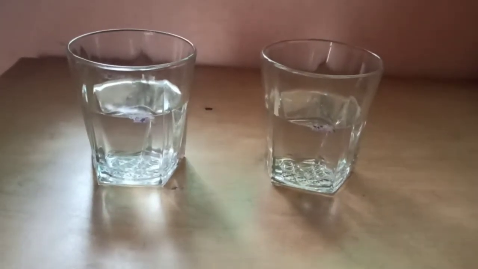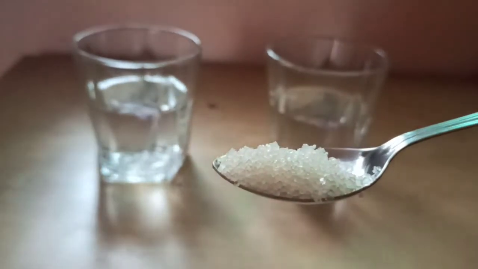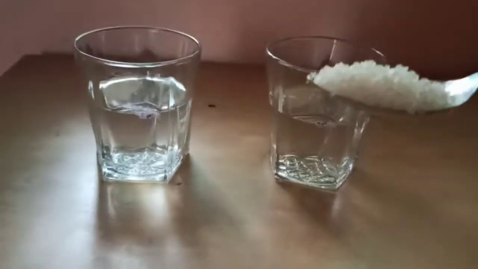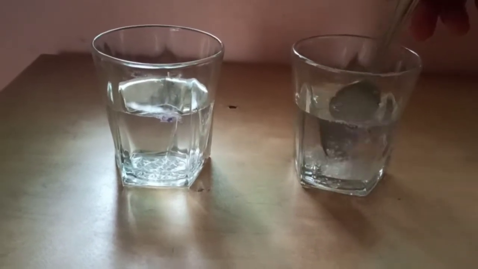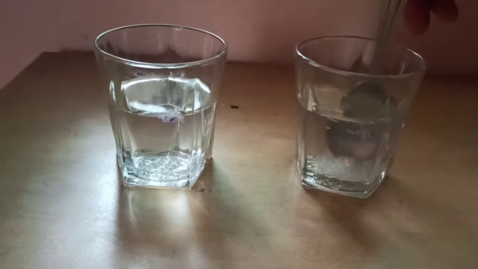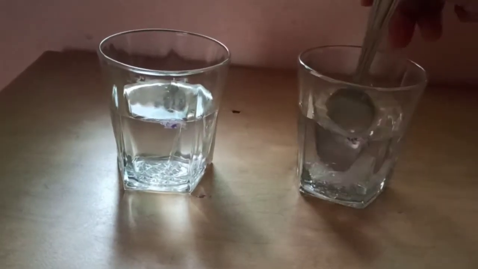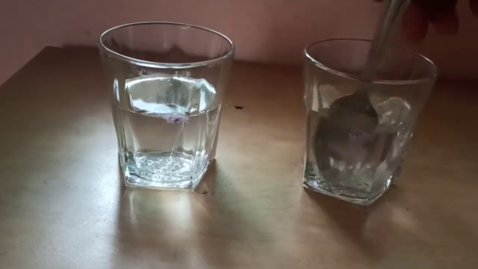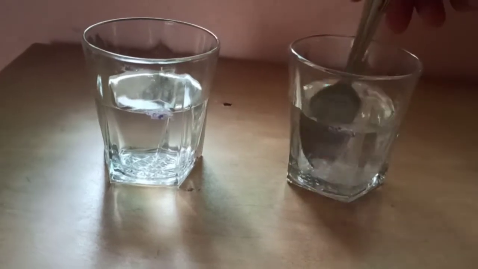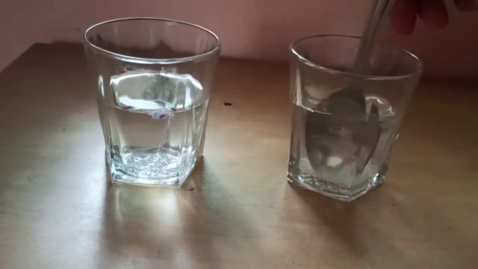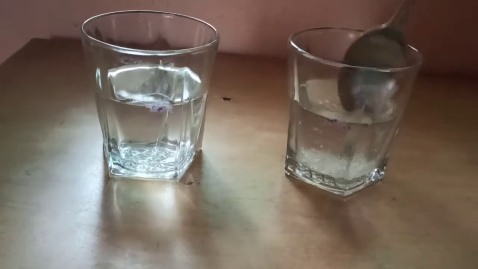So you can see here a spoon which is full of sugar. I will add this sugar into the first glass and I will stir it. I will try to mix it. Okay. So it will take a little time to get mixed up or dissolved with the water. Let us see what happens, whether the level of the water will change or it will remain the same.